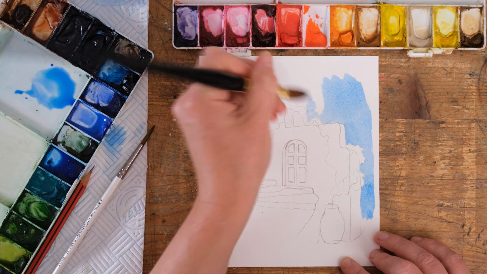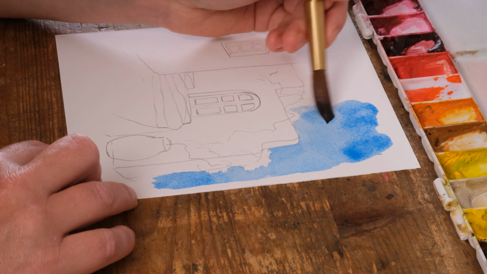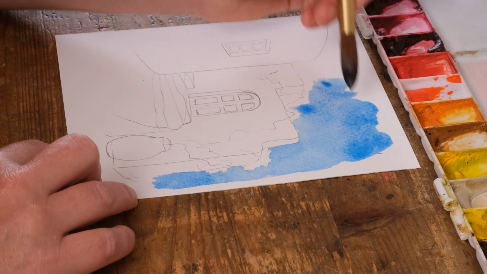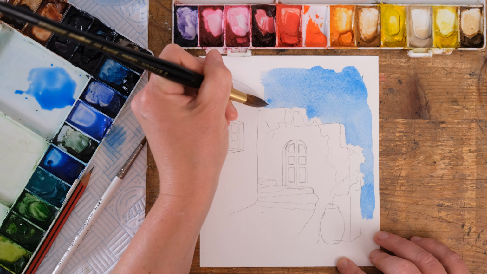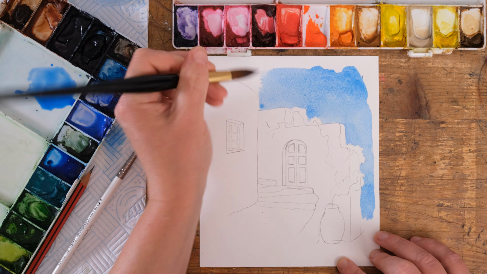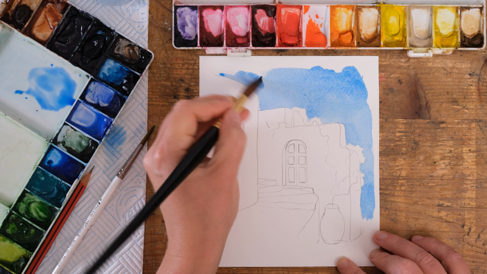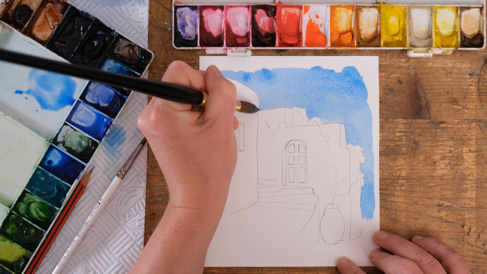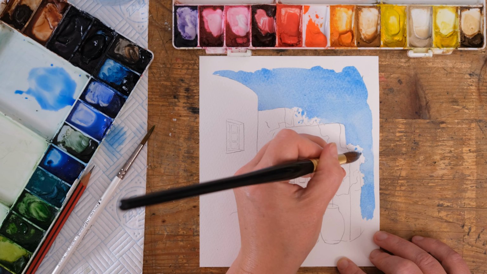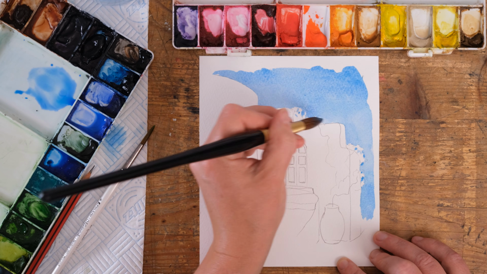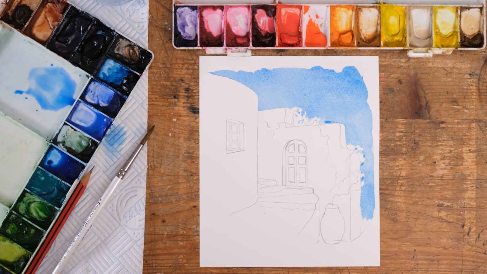I like a nice raw edge to my paintings at the moment, so I'm not going to have a neat edge or anything. Actually, that's working all right, isn't it? It's doing all right. But it's going to be in what we don't paint that really makes this painting, because it's all about the light and the shade. And I will just put in a few bits of blue sky into those bits there. So we'll let that dry and we'll get on with the next stage.